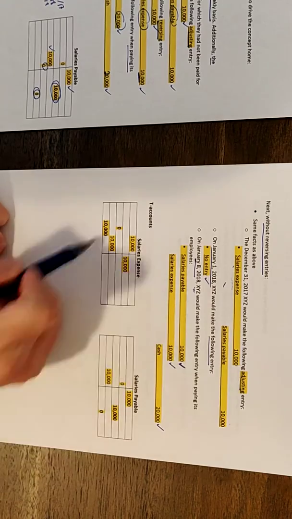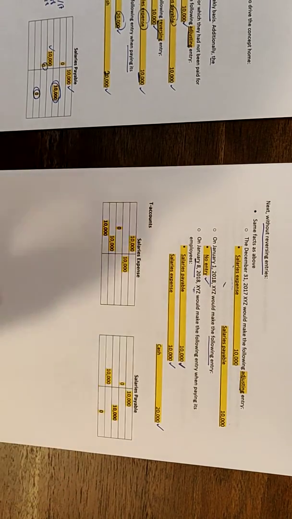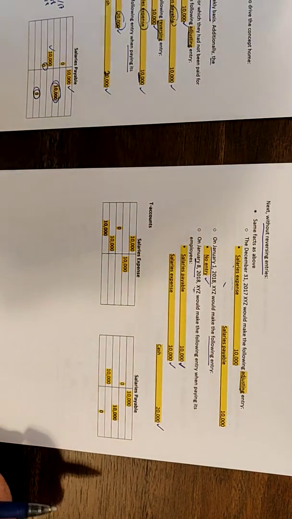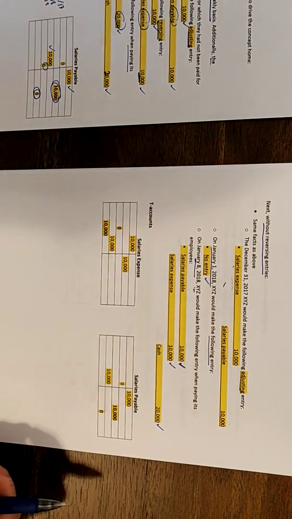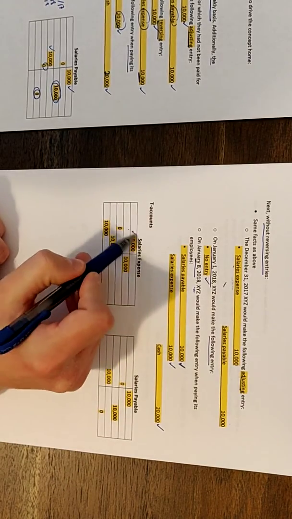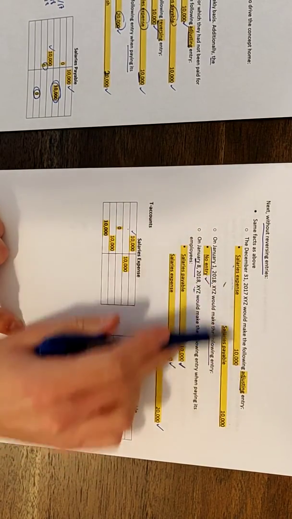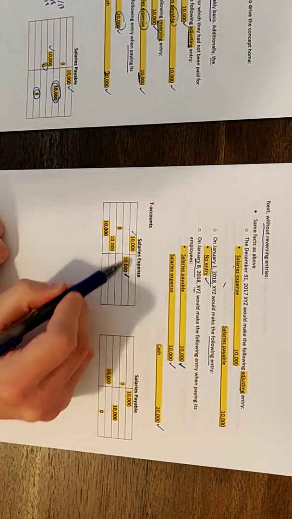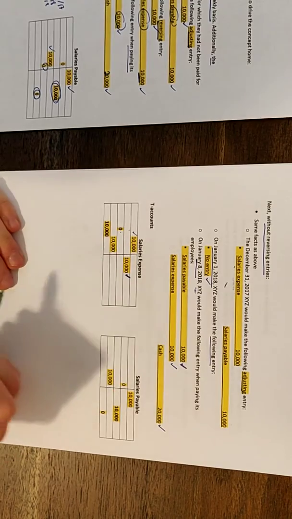Okay, so let's just look at the T accounts, and then what we're going to do is compare across both scenarios, meaning with reversing entries and without reversing entries, and see if we get the same results. First, salaries expense is debited for $10,000 for the adjusting entry. We see that right there. Then we have to close out our expense accounts, and we end up with a zero balance.